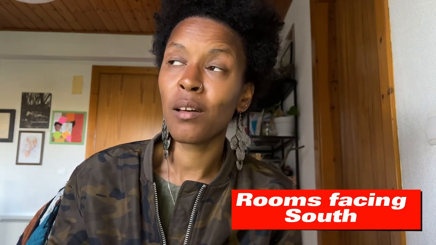On rooms facing south, the light is more intense, and sometimes there are cases of too much light, because it depends. If you have a white wall and that intense lighting reflecting on that white wall, it can be hard for your eyes. It can be a little bit of glare because there is too much light.